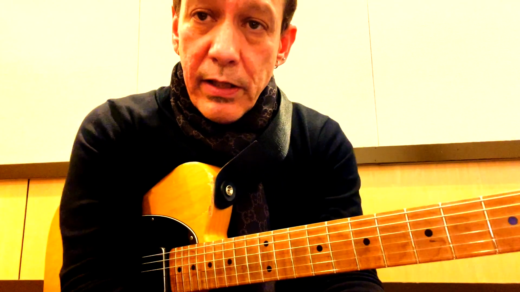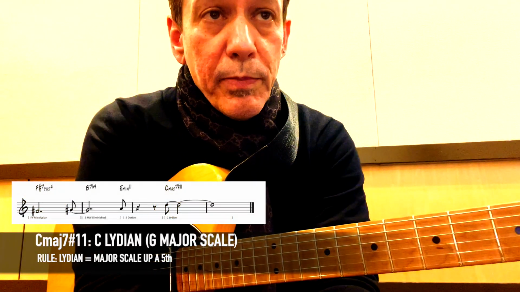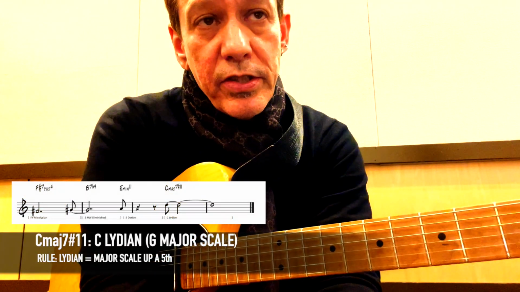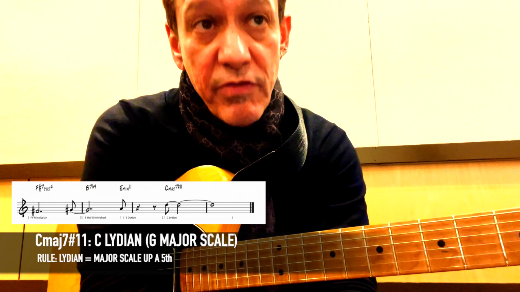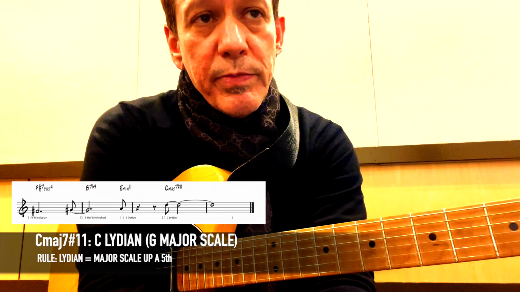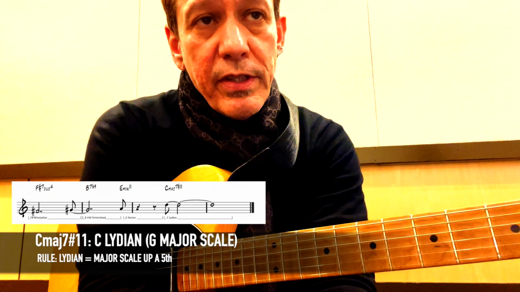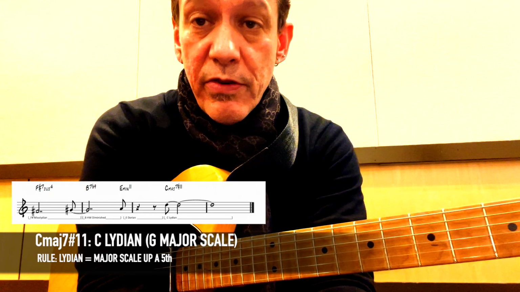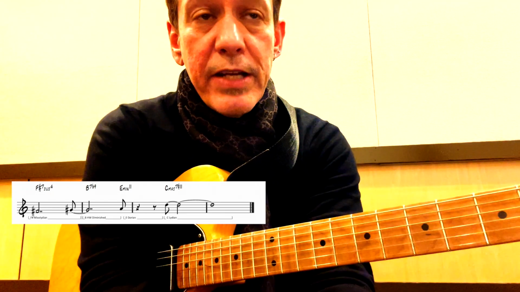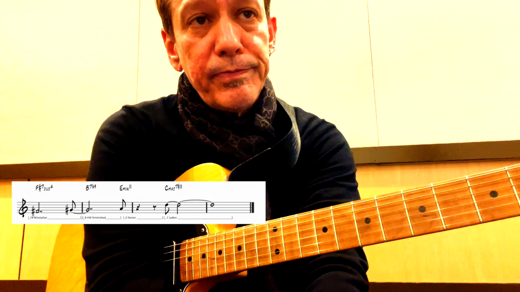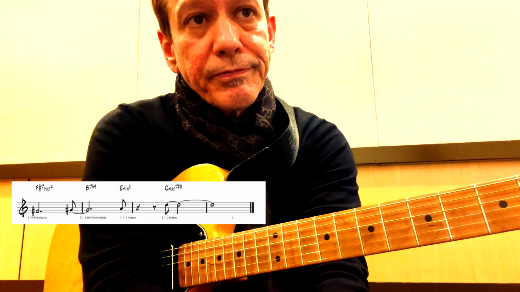Okay, and then we got the last chord. The last chord is C major 7 sharp 11, right? C major 7 sharp 11 is going to be C Lydian, and C Lydian is G major. Remember, think up a fifth. What's up a fifth from C? G. So you need a G major scale, which is the exact same scale as C Lydian.